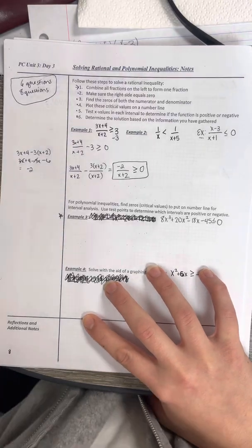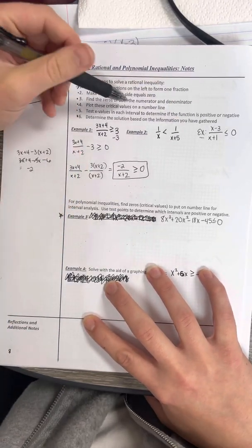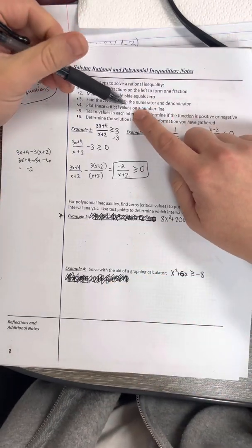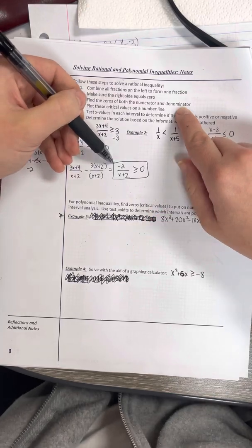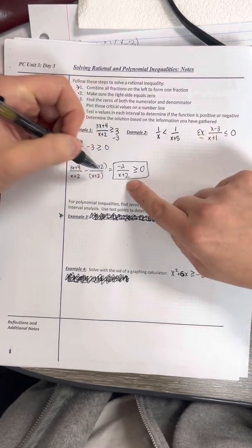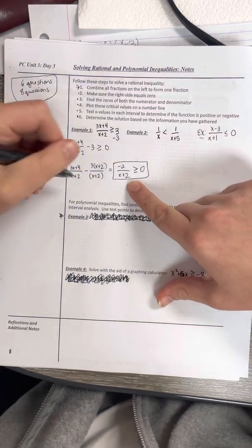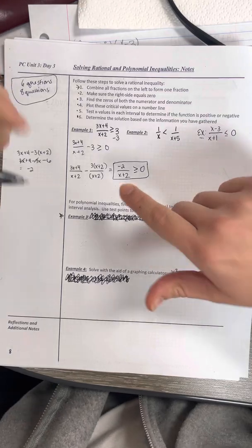So the only point that we're going to need, because it says plot the critical values on the number line, that means find the zeros of both the numerator and the denominator. Because we have no x values left in the numerator, we have no zeros for the numerator. The only zero we have is x plus 2. So if it's x plus 2, it is x equals negative 2.